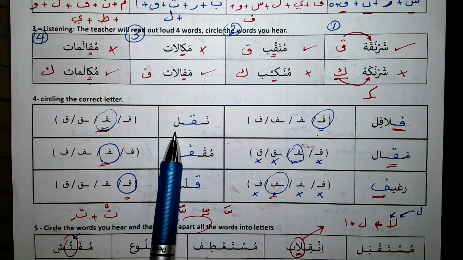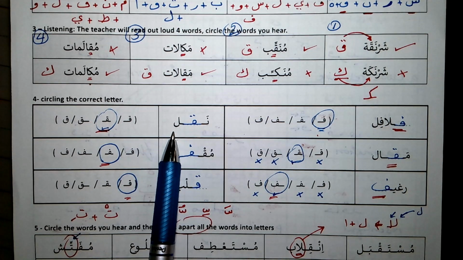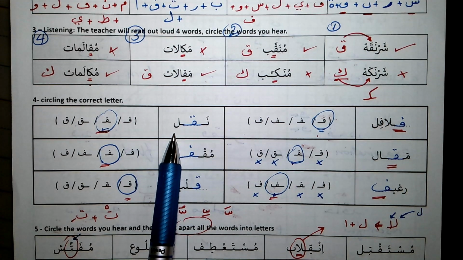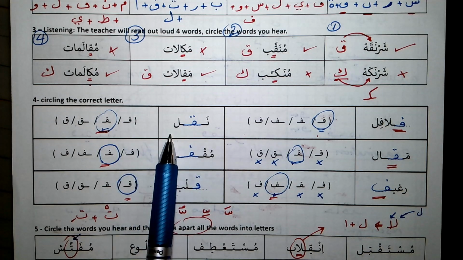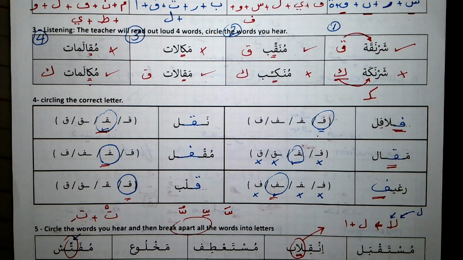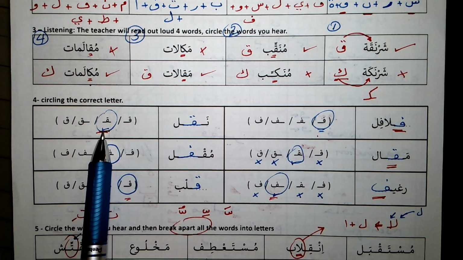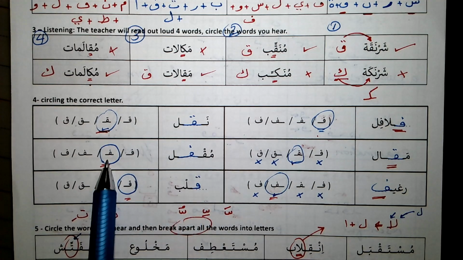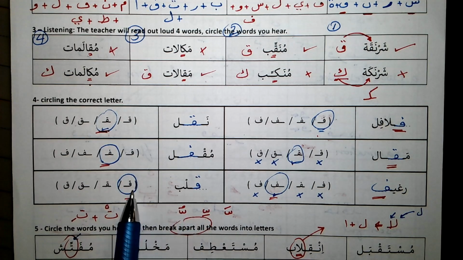Naqala, transported, it means naqala. Or sometimes naqala, it means copied, when you copy from somebody. So naqalta anhu. Naqala, qaf in the middle. Muqfal, fa is in the middle. And qal, qaf at the beginning.